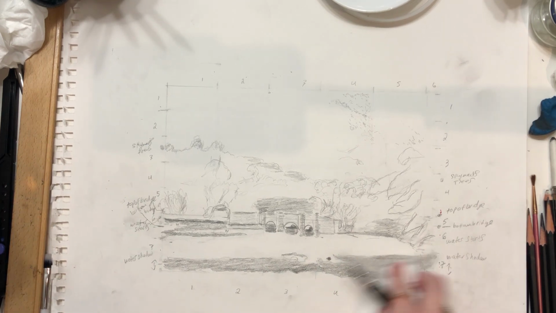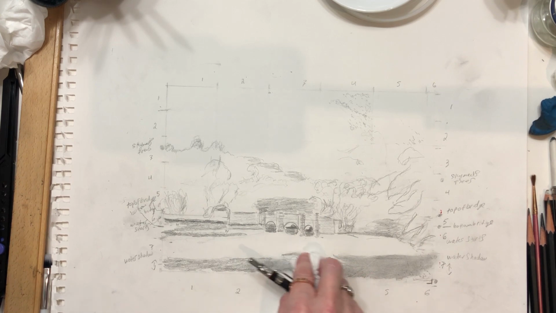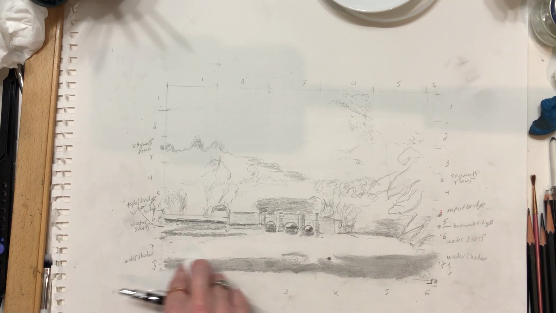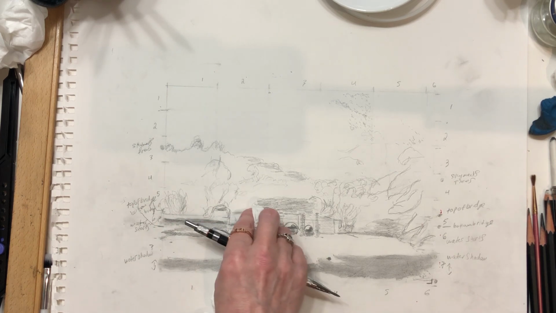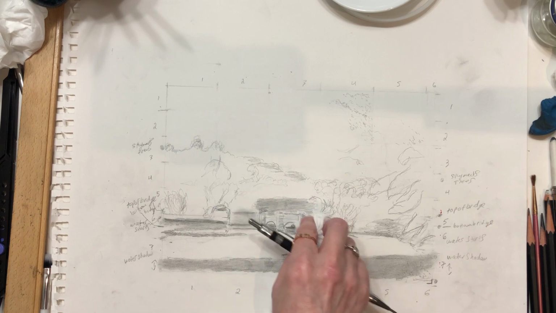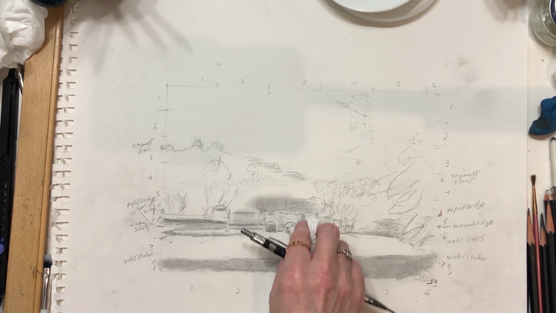I'm going to start doing some blending with the tissues and see what I've got here, if I'm happy with it. So if you are working flat, I recommend that you, every once in a while, prop your drawing pad up on something or whatever and just take a look and see if you're happy.